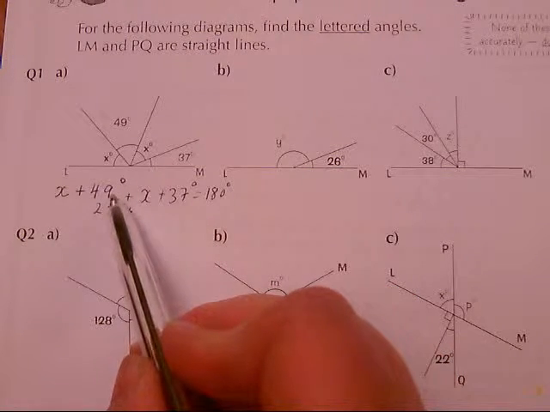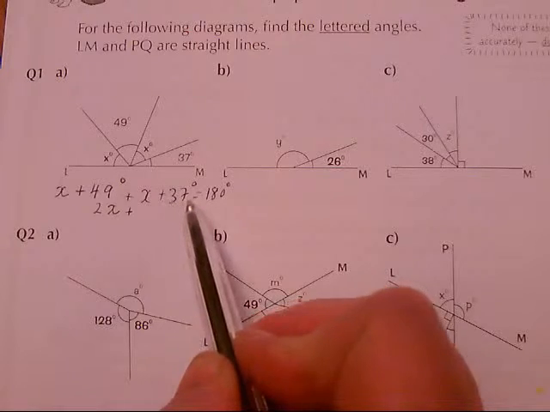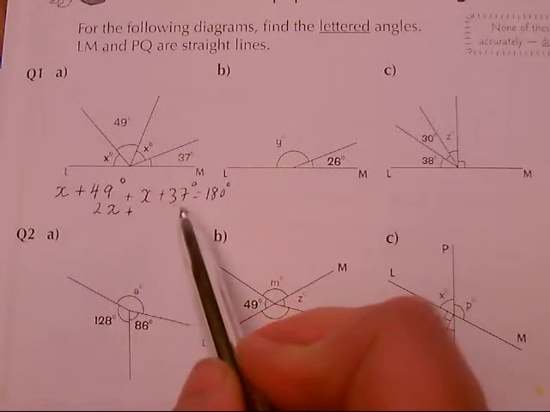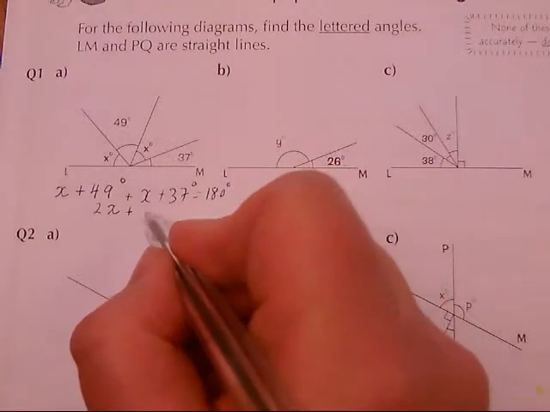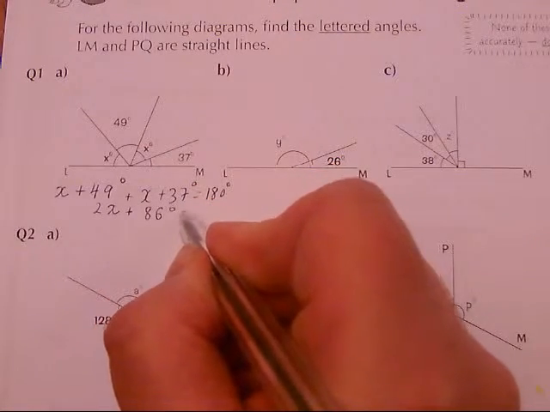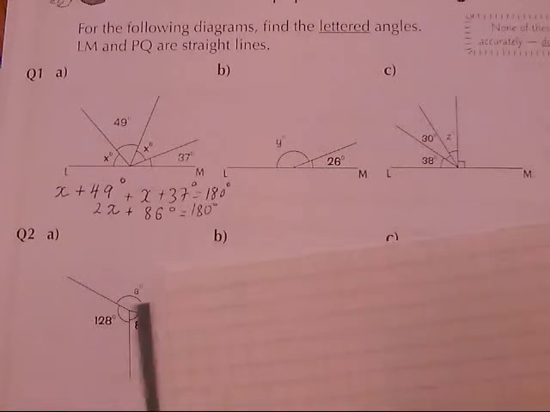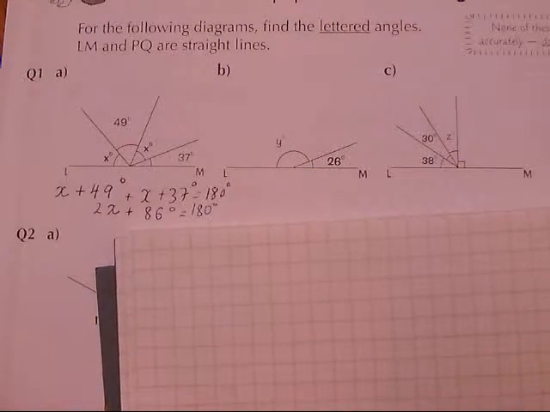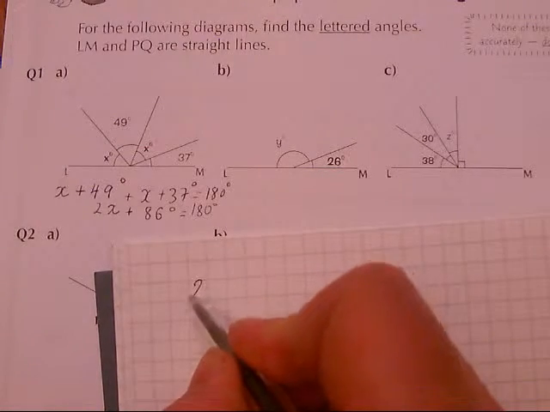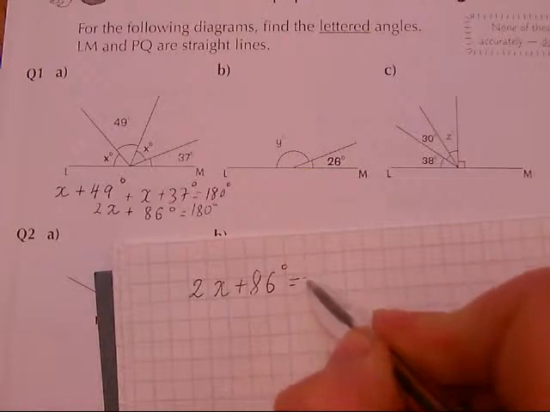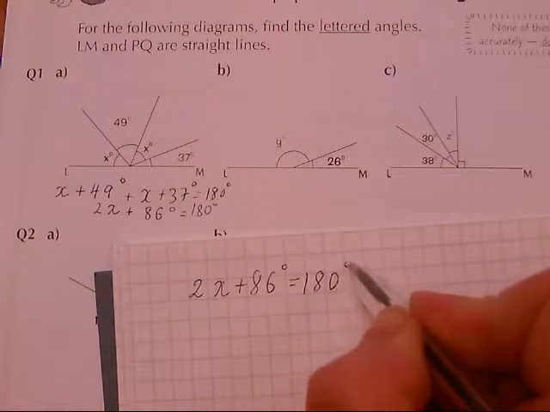49 is almost 50. If we add it to 37, we get 87. We added a bit too much, so we need to subtract 1, so we have 86, right? 86 degrees equals 180 degrees. I'll be writing now on a piece of paper, because I don't have the space, and we'll be solving 2x plus 86 degrees equals 180 degrees, right?